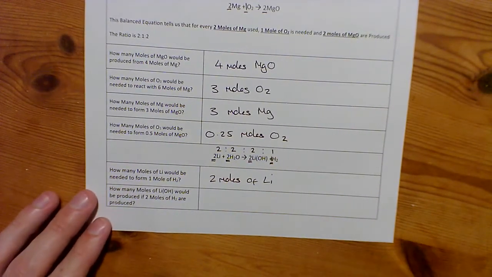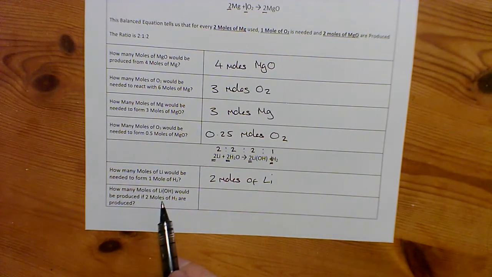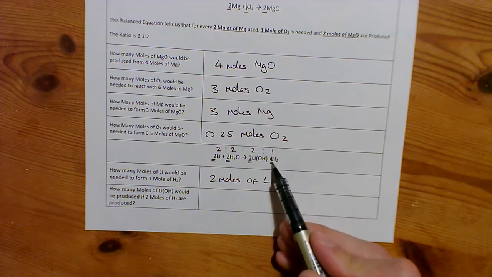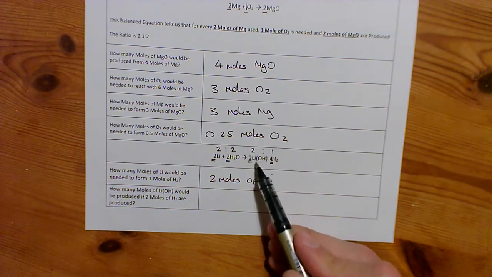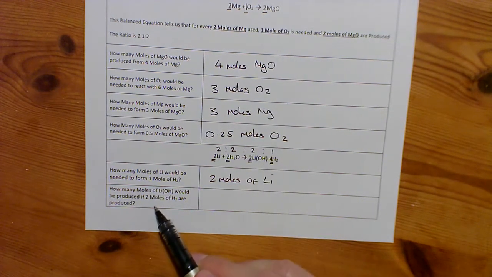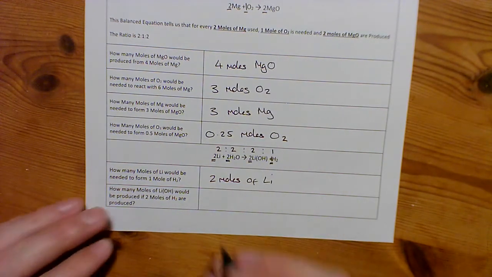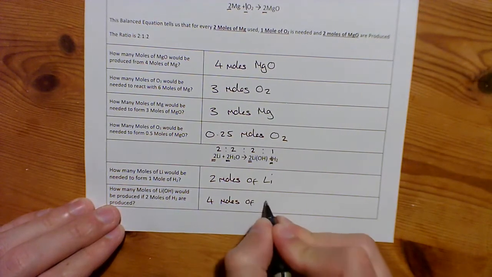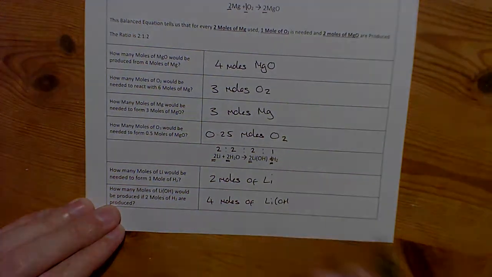And how many moles of lithium hydroxide would be produced if 2 moles of H2 are produced? So if I had 2 moles of hydrogen produced, I would get twice as much lithium hydroxide produced because the ratio is 1 to 2. So twice as much of 2 moles is 4 moles. So I would get 4 moles of lithium hydroxide produced.